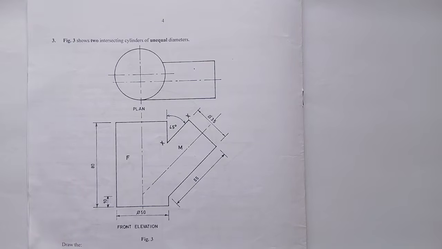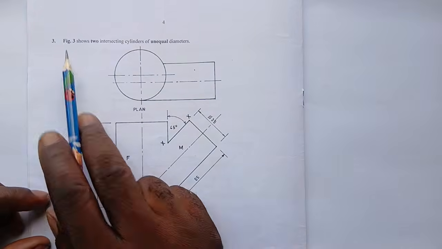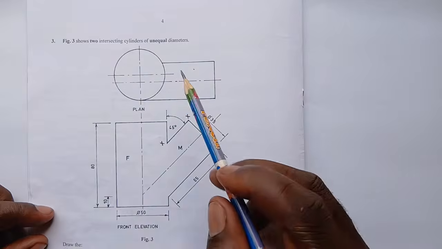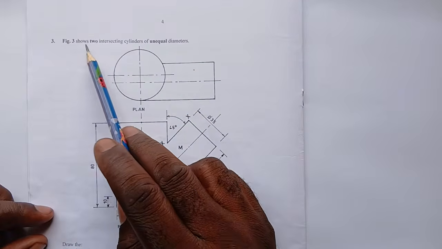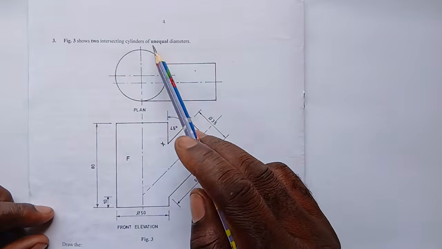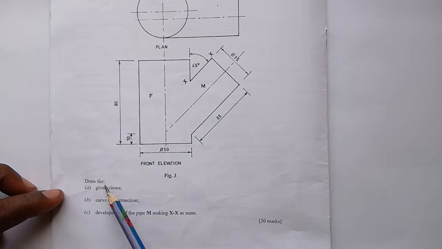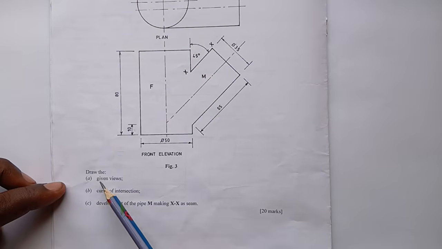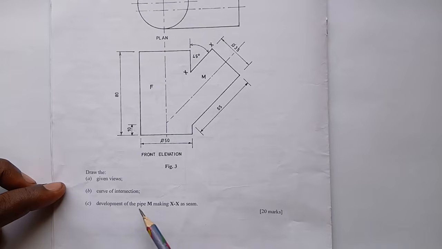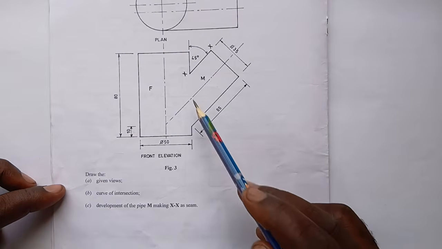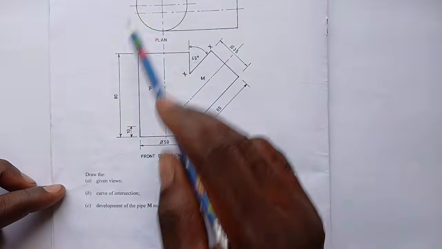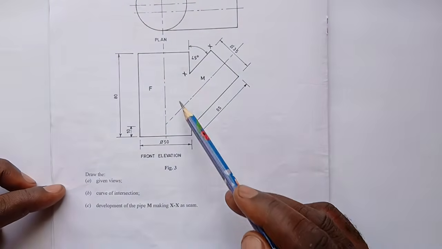My name is Fred. So this is the next question I'm going to be attempting at this moment. Question number 3. And it says, figure 3 shows two intersecting cylinders of unequal diameters. Draw A, the given views, B, curve of intersection, and C, development of pipe M, making XX as the same. So we're going to draw the development of this pipe M, we're going to draw these given views, and we're going to draw the curve of intersection.